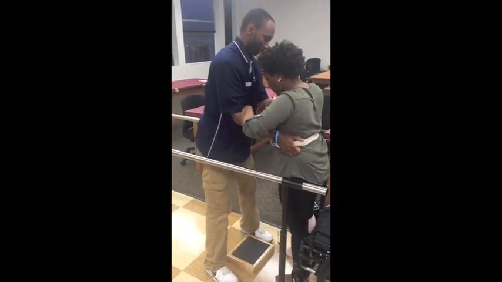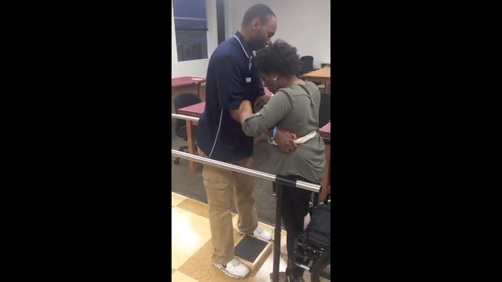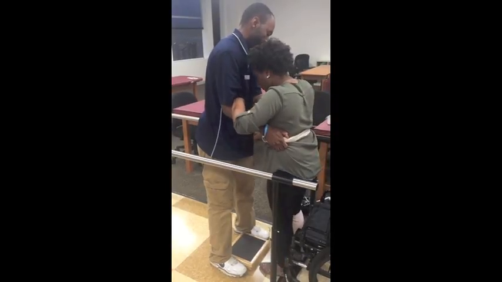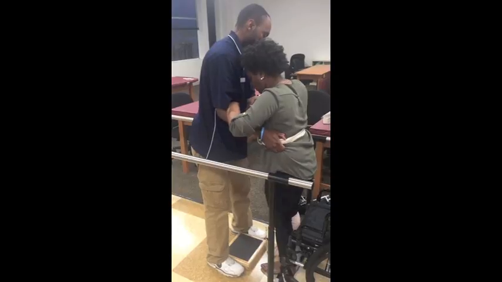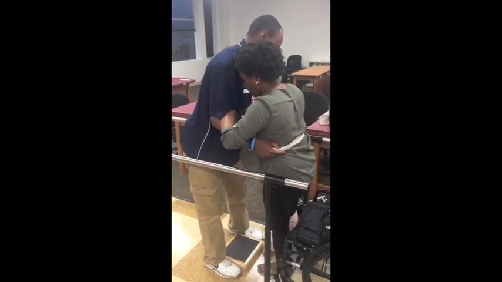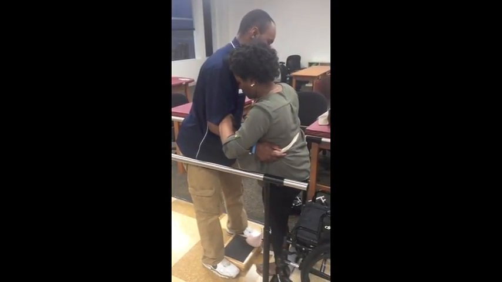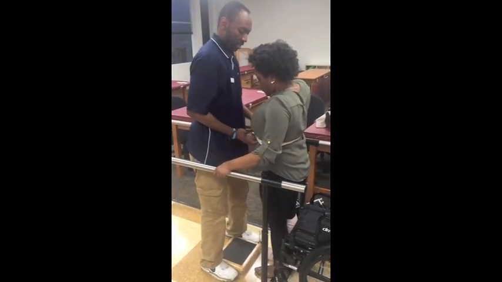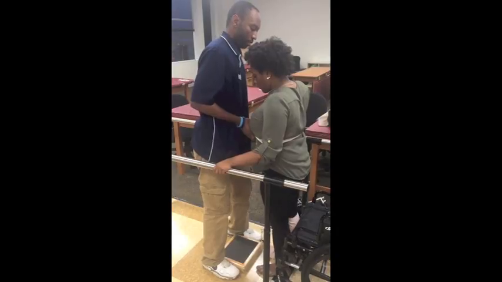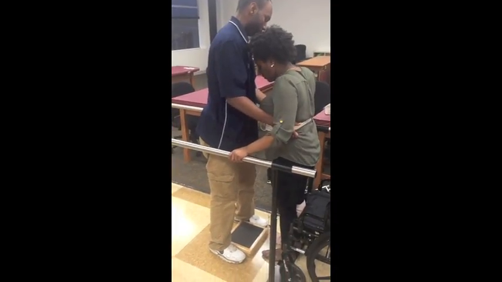All right, are you able to step onto the box with your left foot? All right, and then relax. Right foot as much as you can. Good. Keep holding on to the parallel bar right quick with your left hand. I'm gonna put this in here, and that'll help you out a lot more. All right, left foot again.